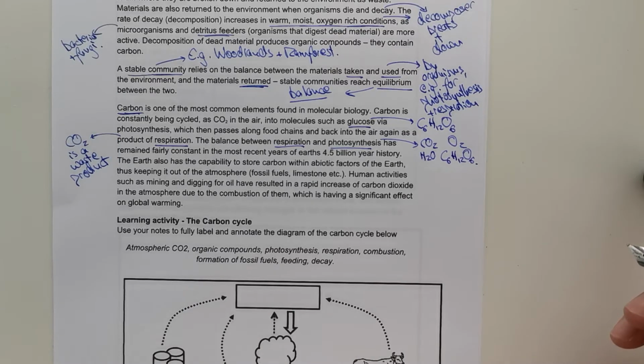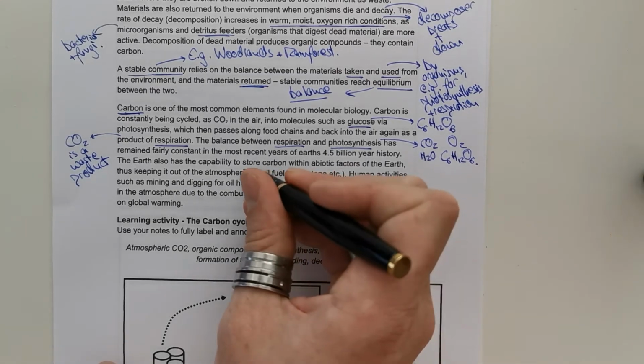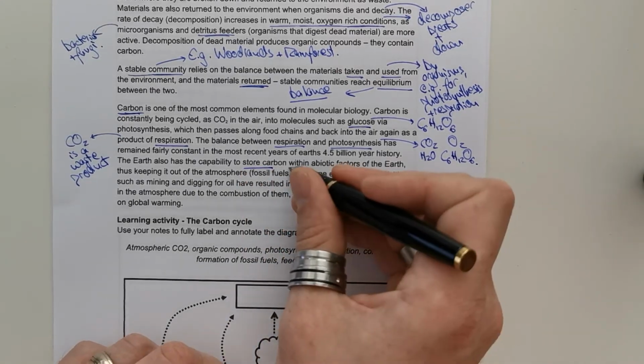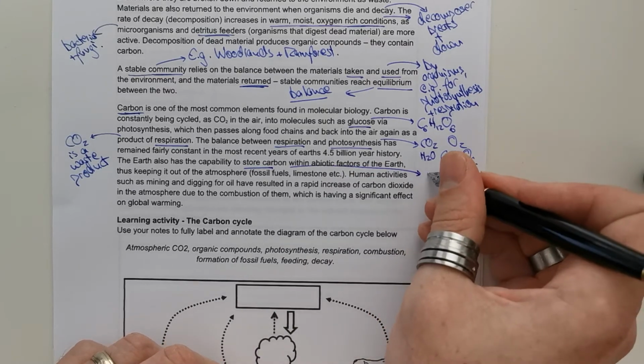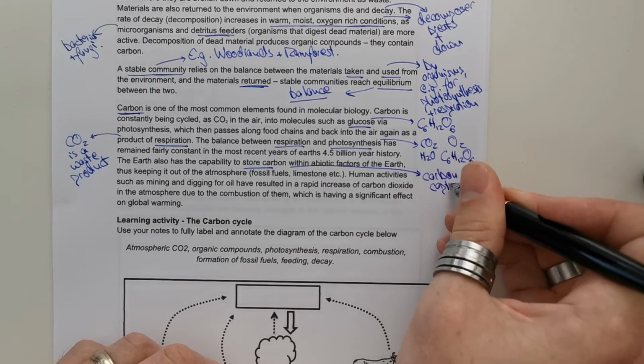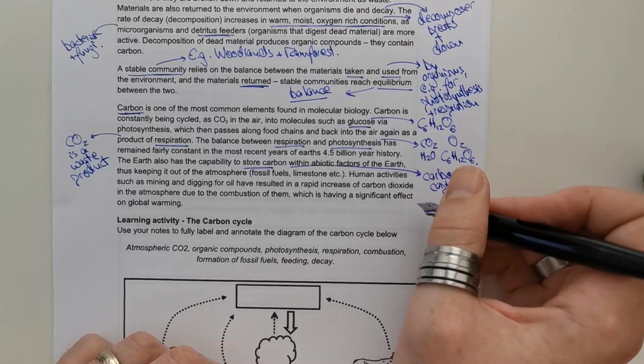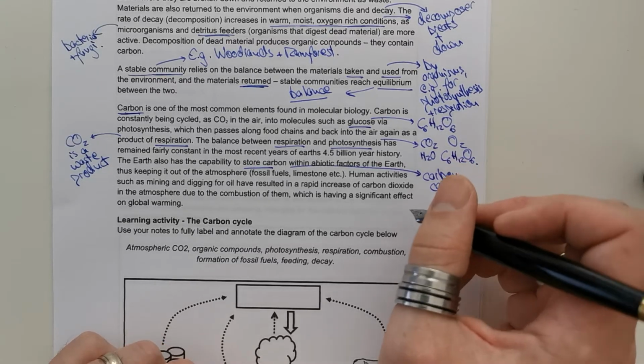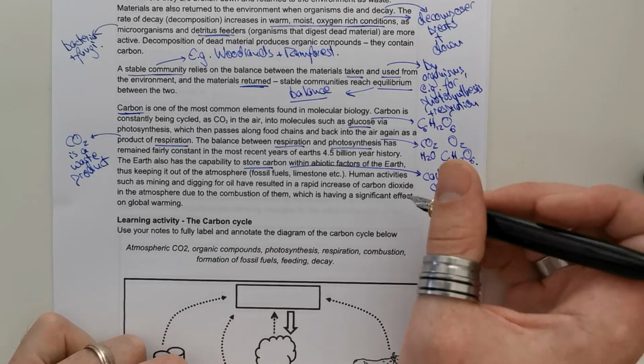The Earth also has the capability to store carbon within abiotic factors of the Earth. When the Earth stores carbon, we refer to that as carbon capture, thus keeping it out of the atmosphere. So fossil fuels and limestone.